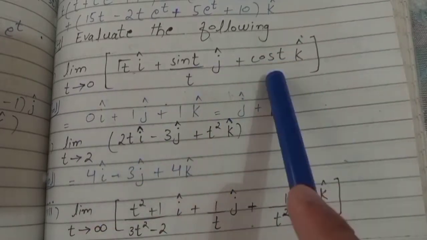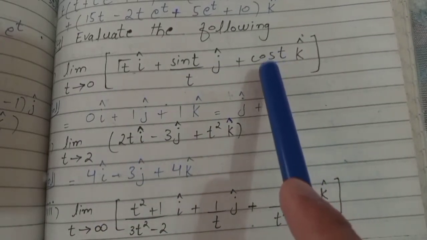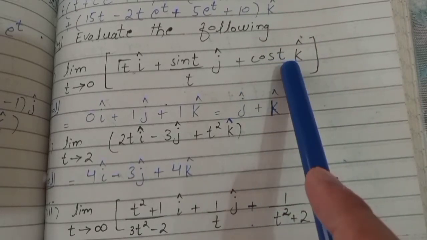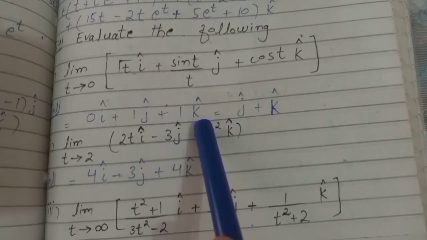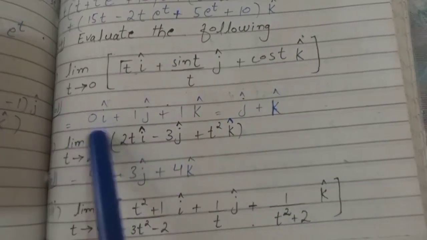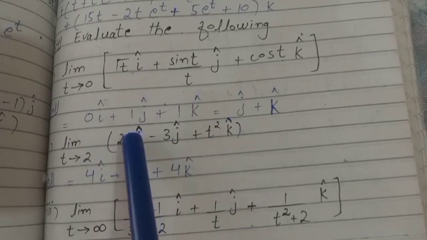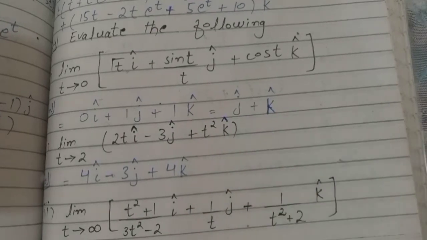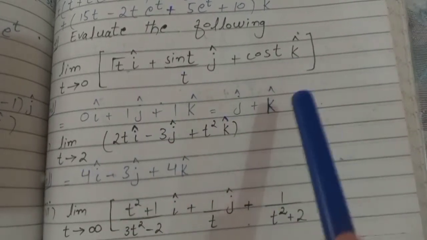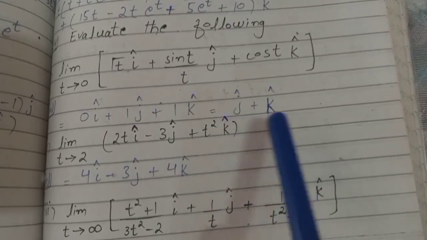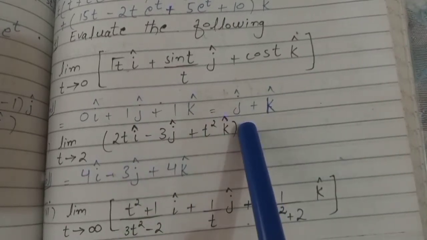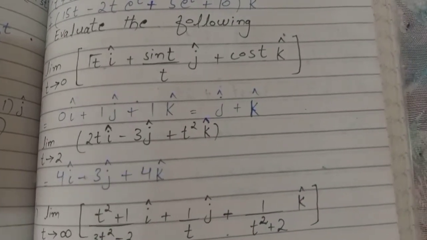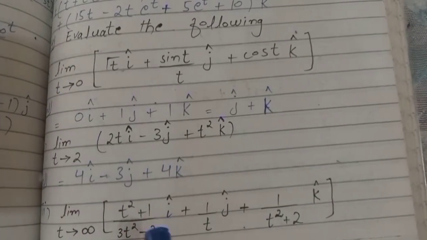If we write a limit with the third component, limit cos t as t approaches 0, unit vector k. Cos 0 is equal to 1. 1 times unit vector k. 0 times unit vector i is 0, plus 1 times unit vector j is j, plus 1 times unit vector k is k. So the limit of this vector function is j plus k. The limit of this vector function is this vector, unit vector j plus unit vector k.